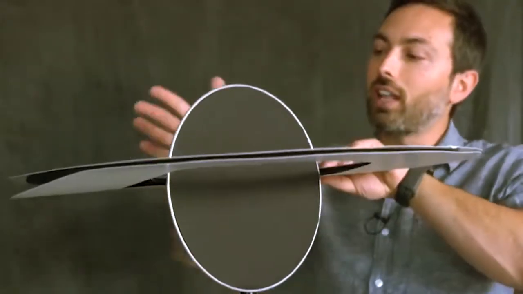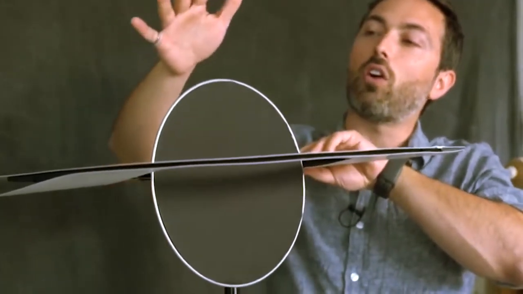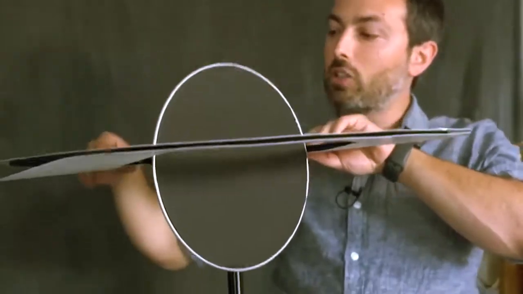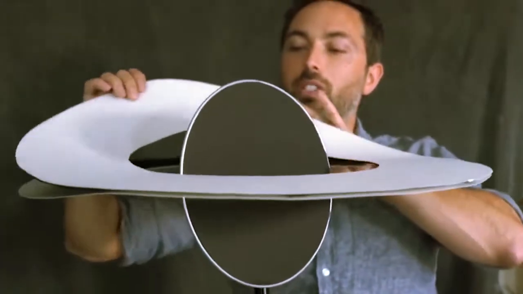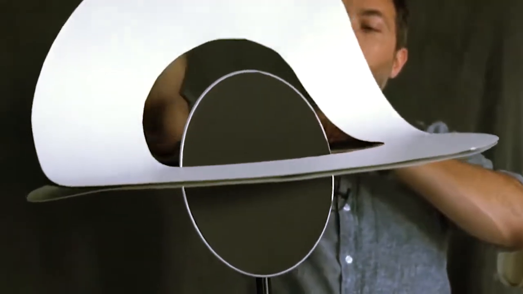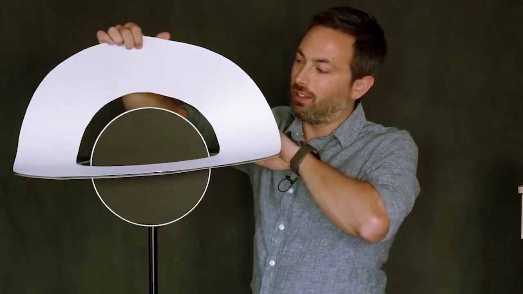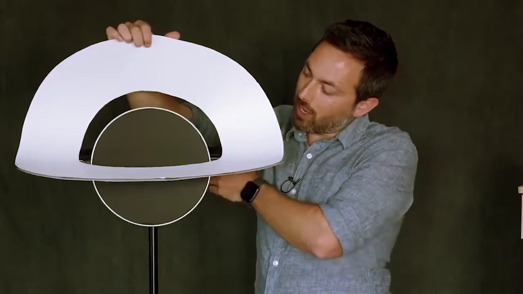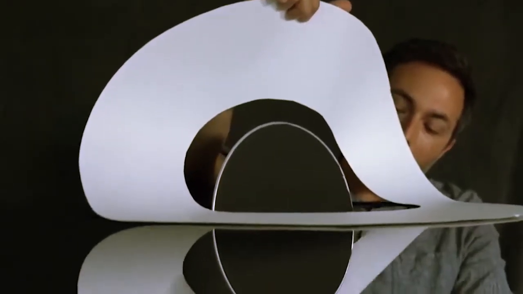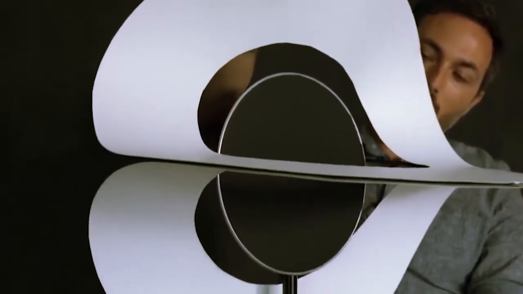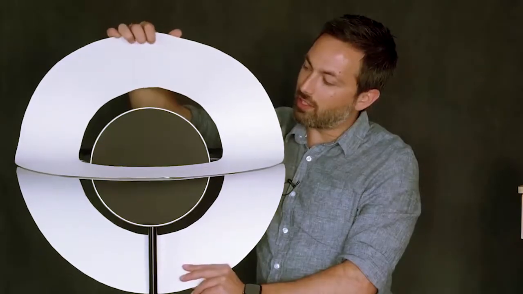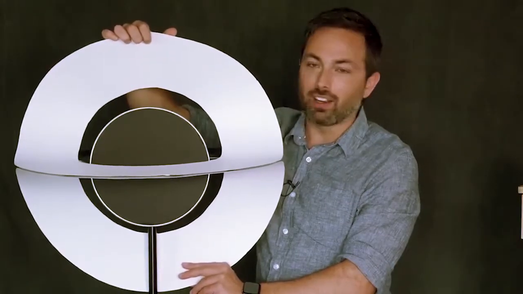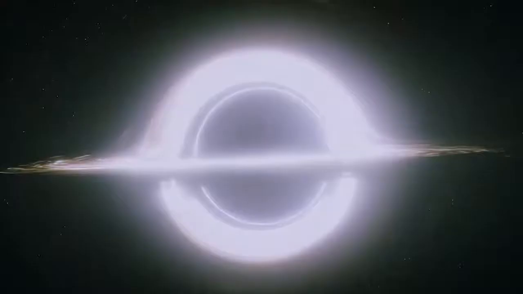The way it works is light rays coming off the accretion disk bend over the top and end up coming to our telescopes. So what we end up seeing is something that looks like that. Similarly, light from the bottom of the accretion disk comes underneath, gets bent underneath the black hole, and comes towards us like that. And this is where we get an image that looks something like the Interstellar black hole.